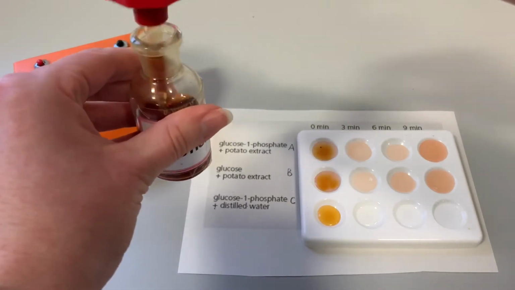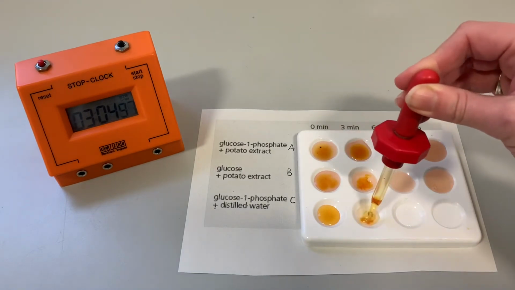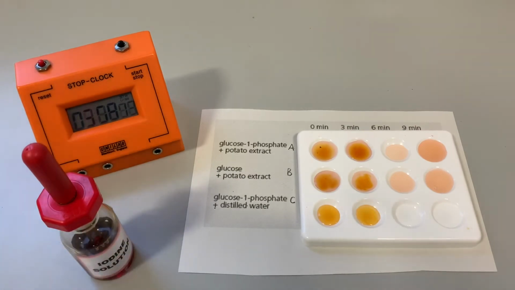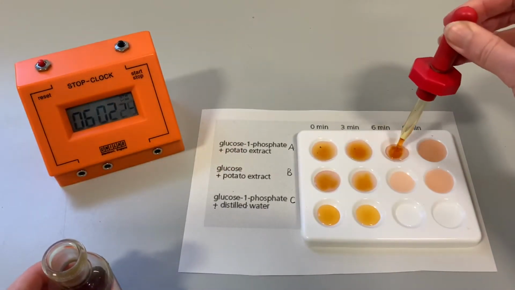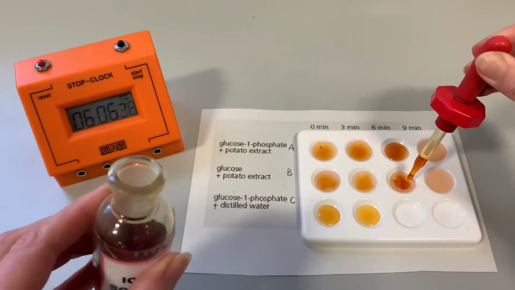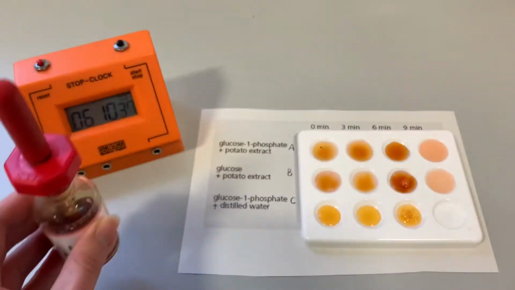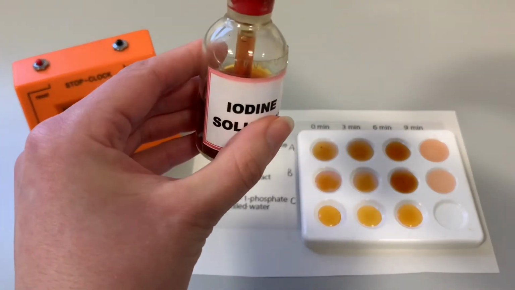Okay, so at 3 minutes, we're going to add iodine into this row here and see if we have any starch present. As you can see, no starch is formed. Okay, let's add iodine at 6 minutes. As you can see, no starch is yet present. Okay, let's check them at 9 minutes.